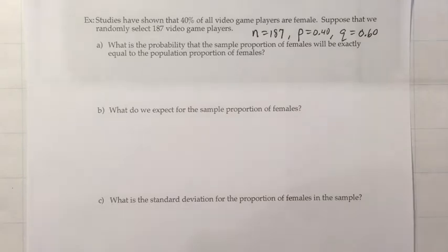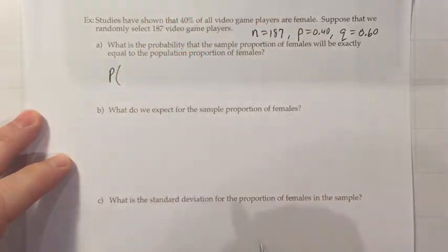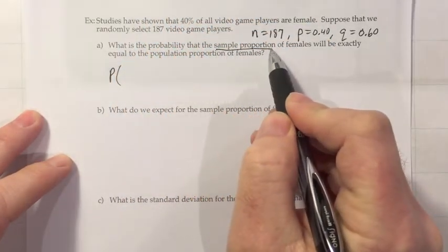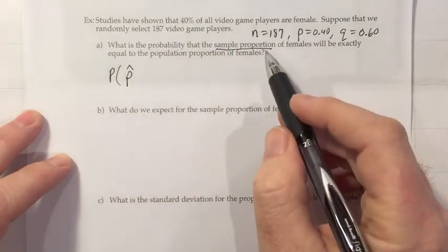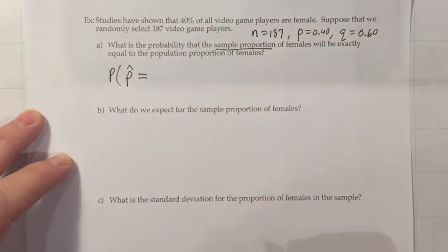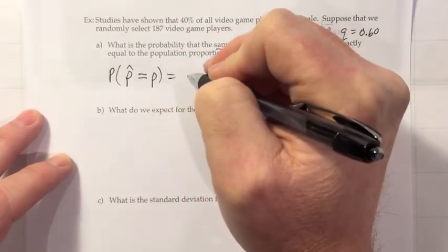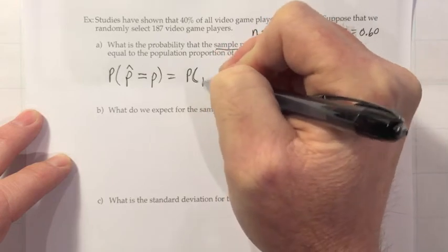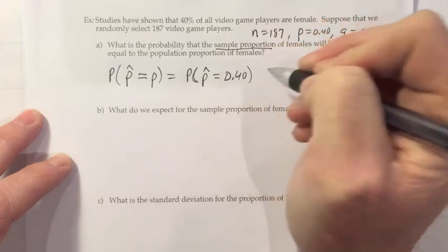So what is the probability that the sample proportion of females will be exactly equal to the population proportion of females? So first let's just translate that. What is the probability that? That would be P of something. What's the probability that the sample proportion, we just learned that the symbol for sample proportion is P hat, will be exactly equal, not approximately equal, but exactly equal to the population proportion, which is P. And then we know what P is, so we could say that this question is really what's the probability that P hat will be equal to 0.40.